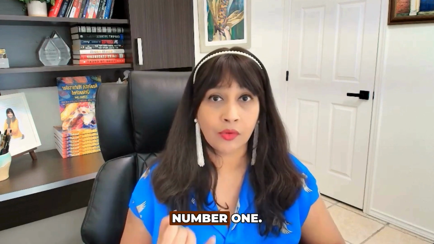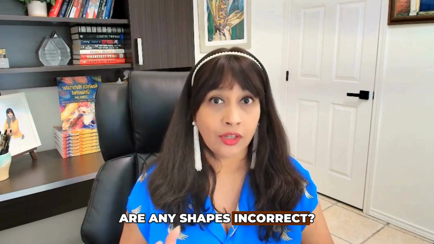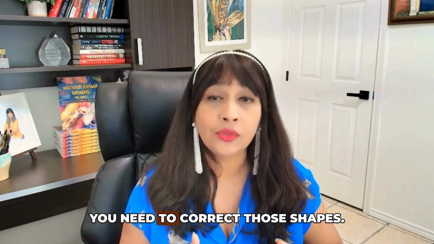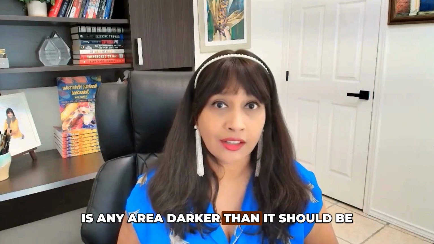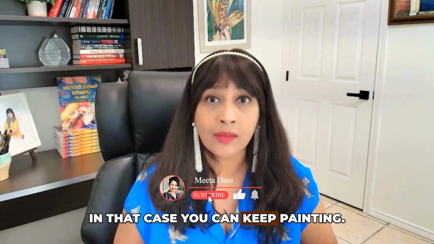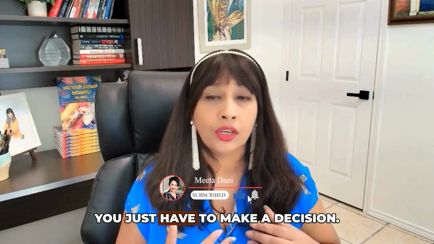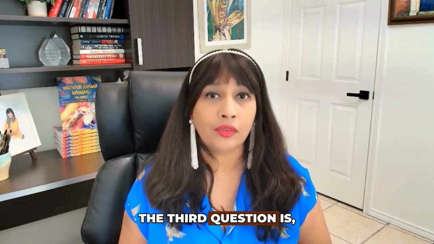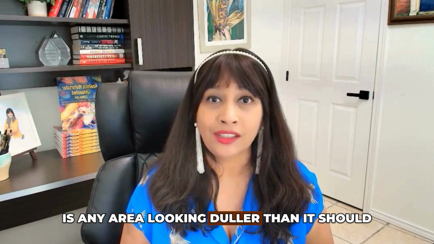These three questions. Number one, are any shapes incorrect? If the answer is yes, in that case, you need to correct those shapes. Second, is any area darker than it should be? If the area is not as dark, in that case, you can keep painting. Or if you want to stop, you just have to make a decision. Do I really need to keep it light? The third question is, is any area looking duller than it should be?